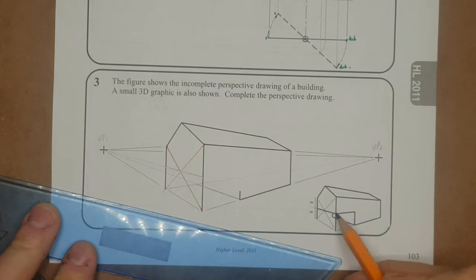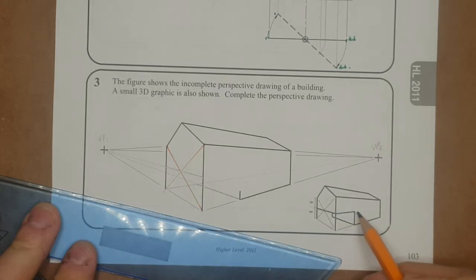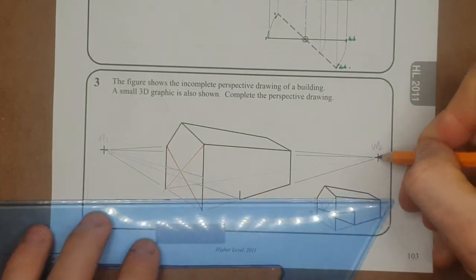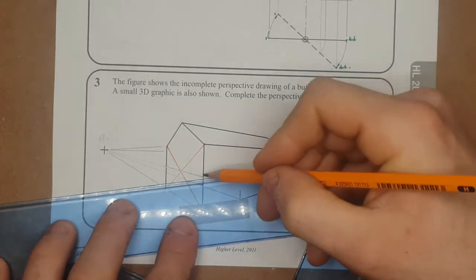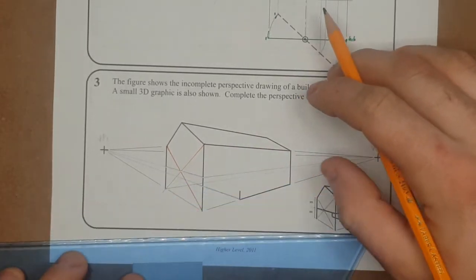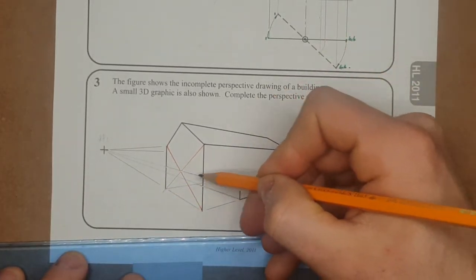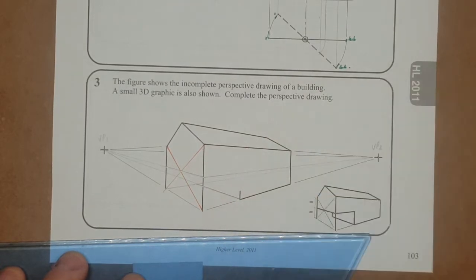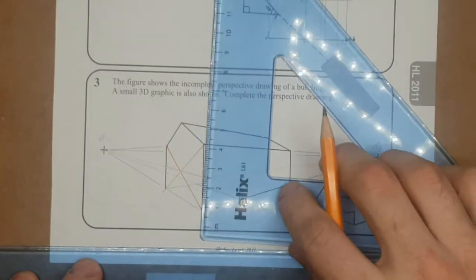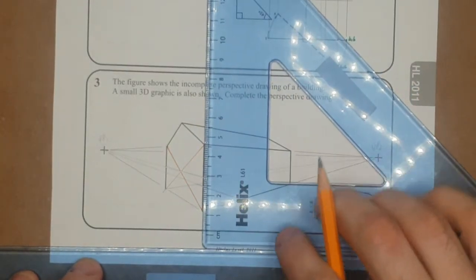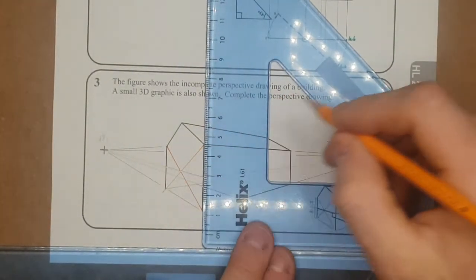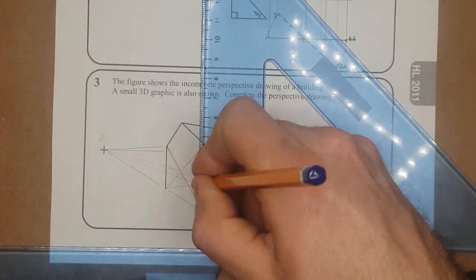This, along the right side, this projection goes back to VP2. And I'm going to need my two vertical lines. So line up with the vertical edge.